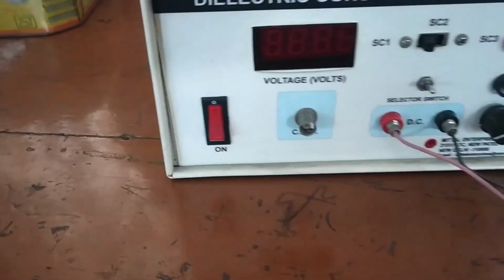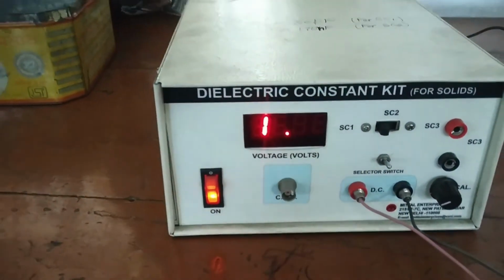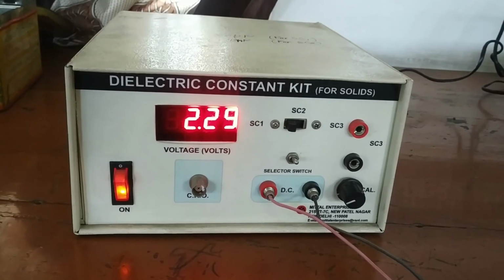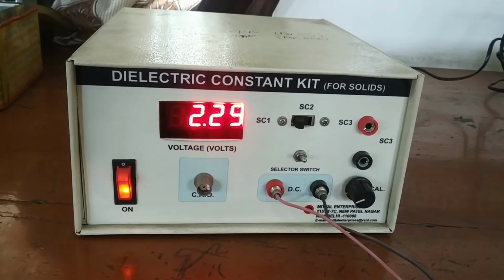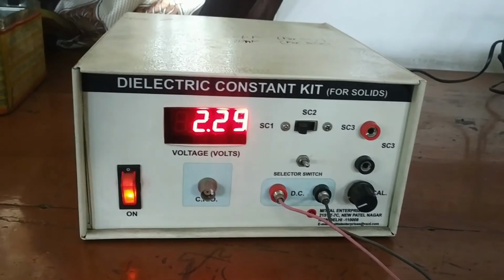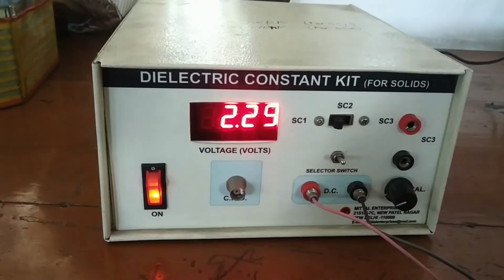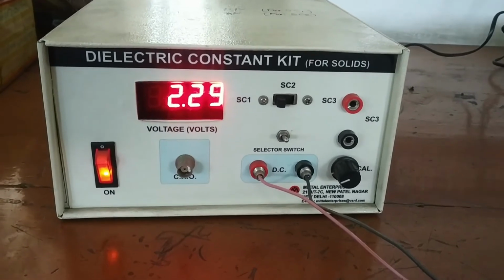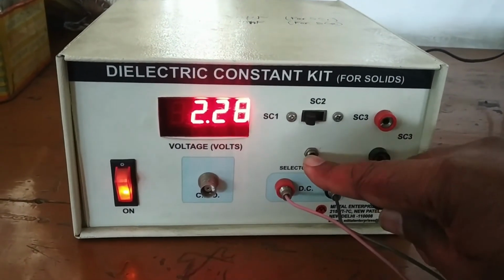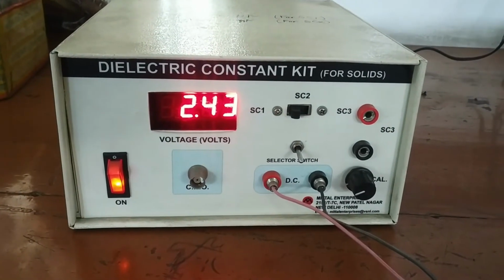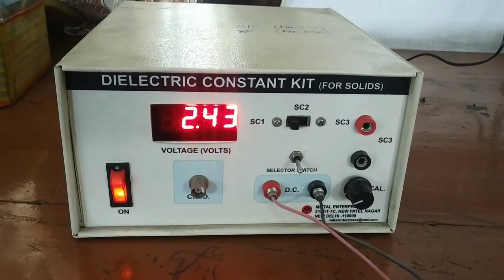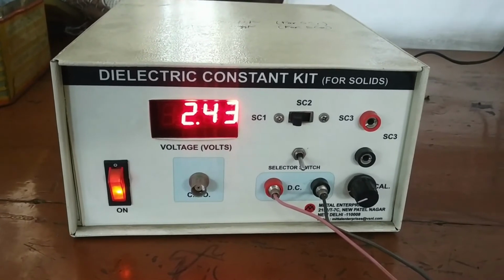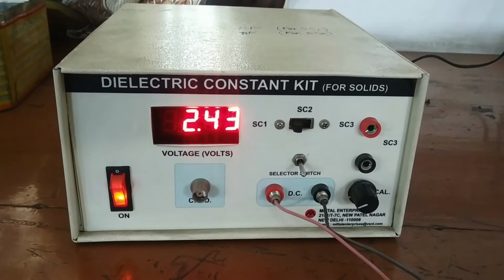Okay, let me now switch on the circuit. And when I am switching it on, you can see there is a voltage display. Let the voltage settle. Okay, you can see this voltage is 2.29 volt. And you can see also this knob is upward. So this is the value of Vs. So Vs is 2.29 volt. Let me shift this voltage downward. Okay, this value is 2.43 volt. So the value of Vs is 2.29 volt and the value of Vd is 2.43 volt.